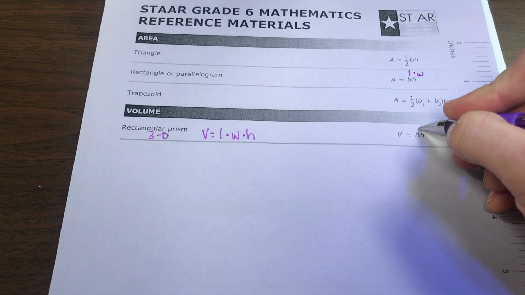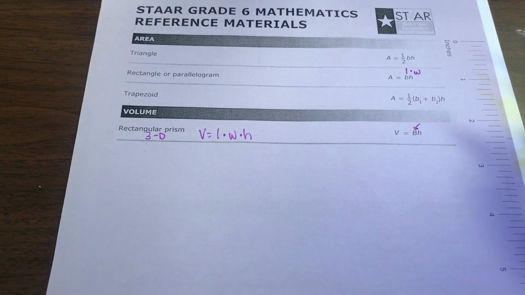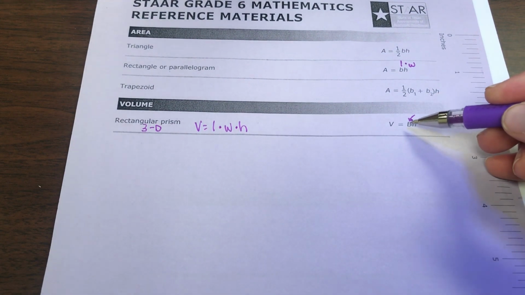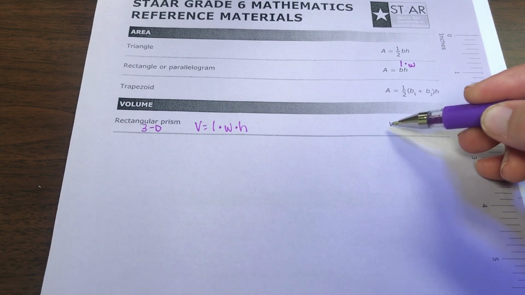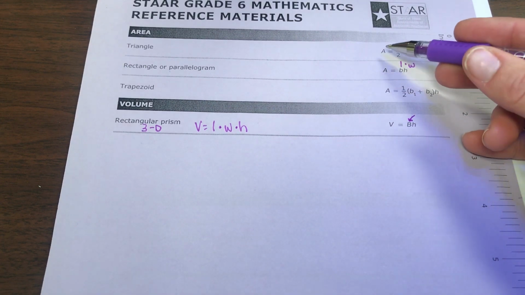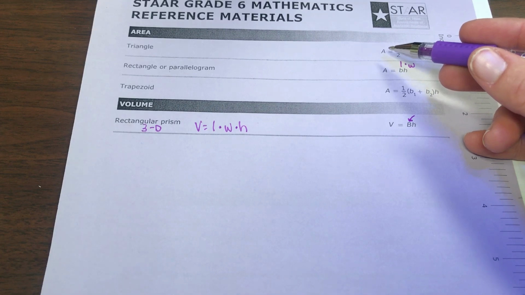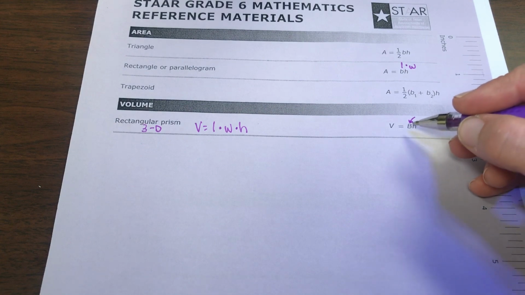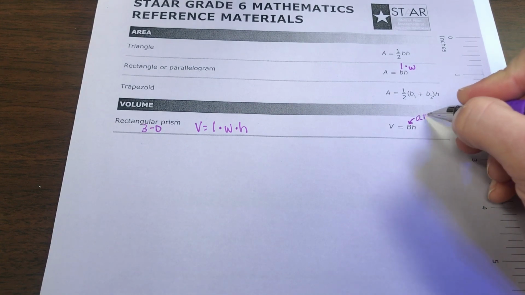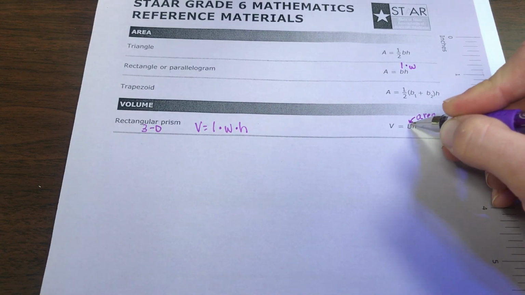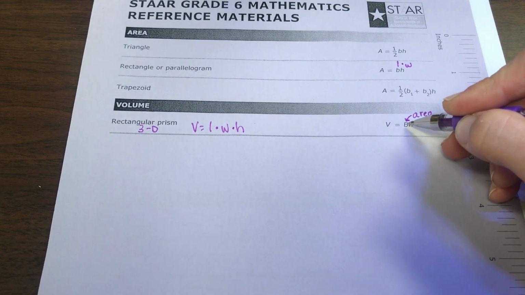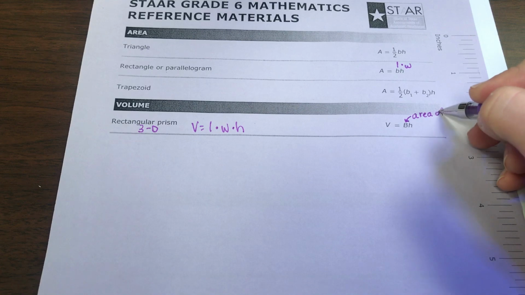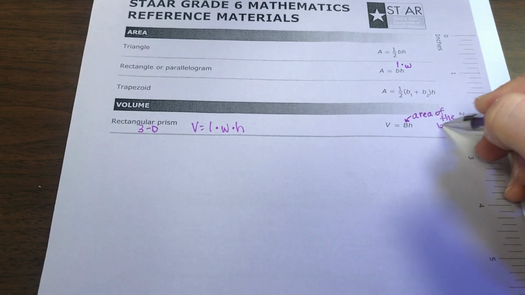So what this capital B means, it's capital for a very specific reason. It has to be calculated. Any capital letter in any of our formulas has to be calculated. It's not just something you can measure on a 3D shape or a flat shape. So since it's capital, it has to be calculated. And that's how we find the area of the base. That's what that capital B means.